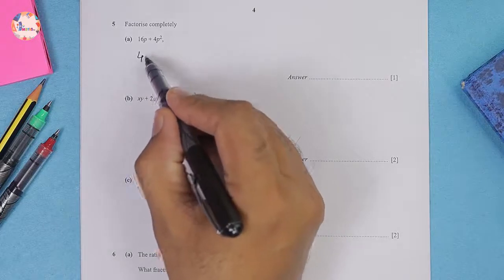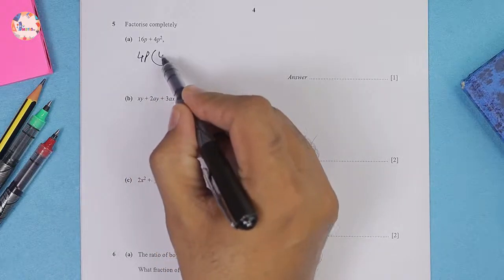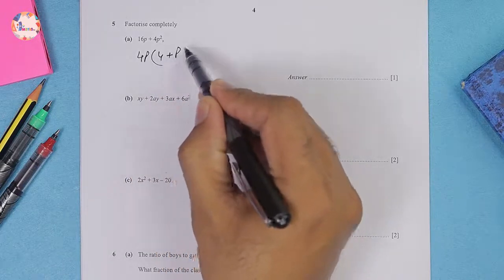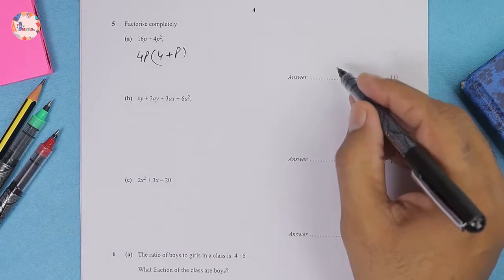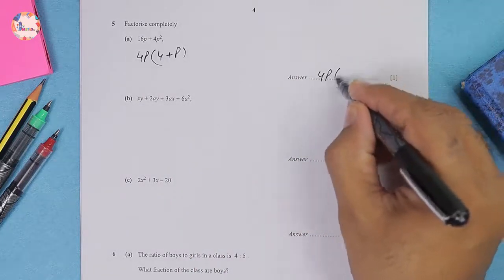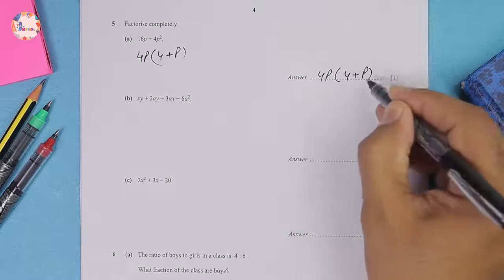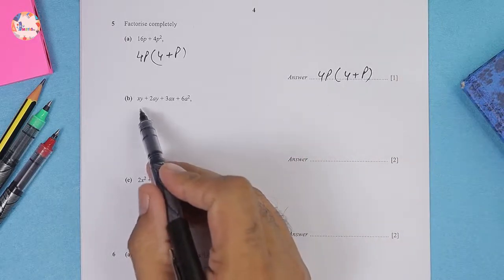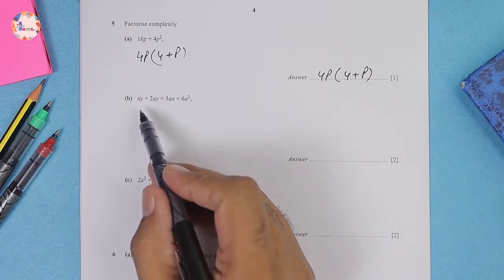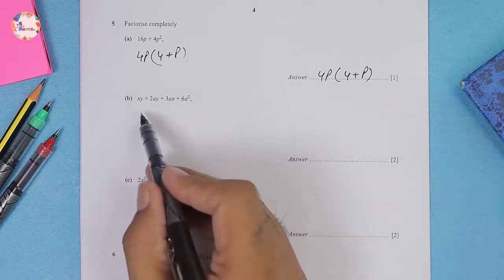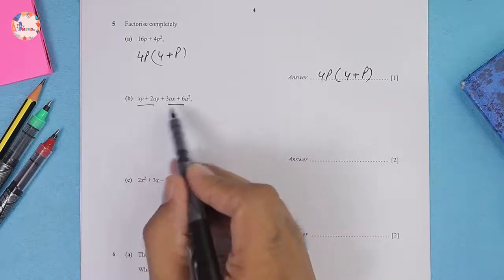We can take 4p common, so inside will be 4 plus p. So the final answer for this one will be 4p into 4 plus p. Now we have to factorize this as well, and we can make these two pairs.